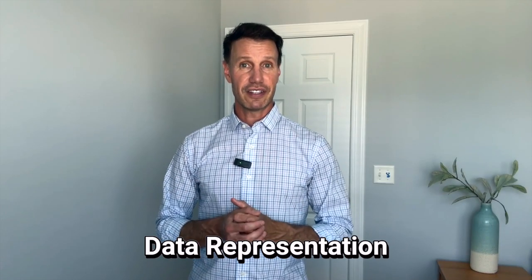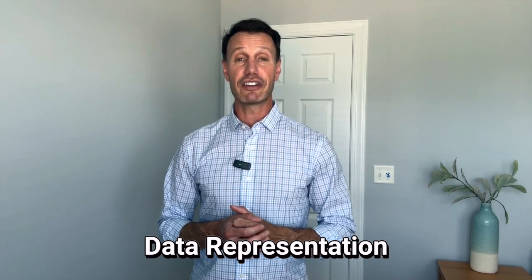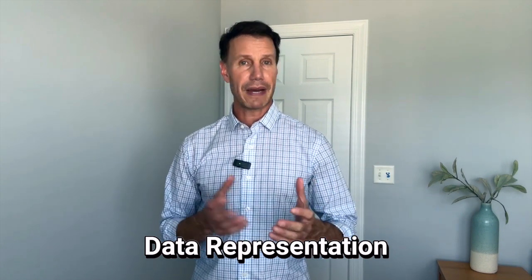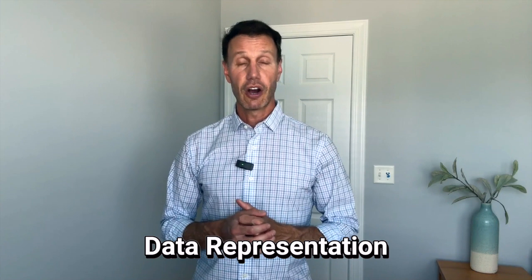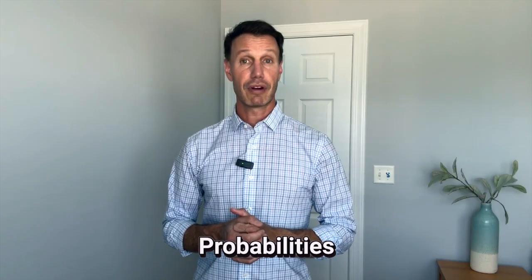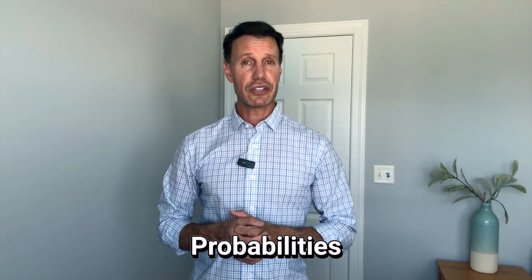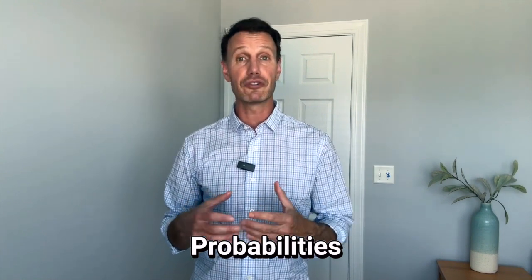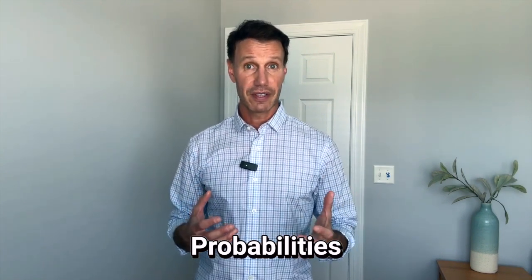Data representation. You'll need to represent data using various graphs and plots. Bar graphs, pie charts, scatter plots, etc. On the exam, you'll interpret data based on various graphs. In this graph, you might need to determine how many students play drums. 3. Probabilities. Probability is calculated as the number of successful outcomes over the total number of outcomes. For example, the probability of rolling a 5 on a 6-sided die is 1 out of 6, since there are 6 sides, but the 5 only appears on one side.